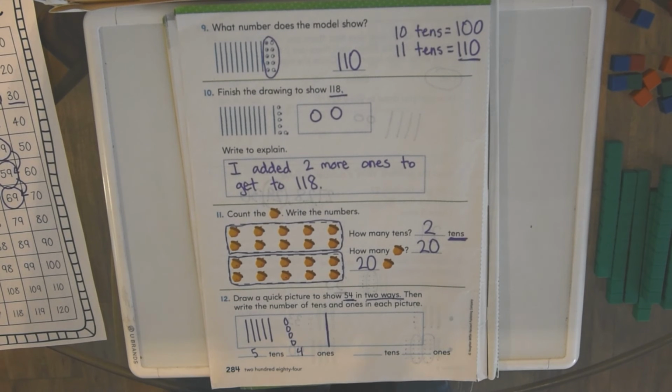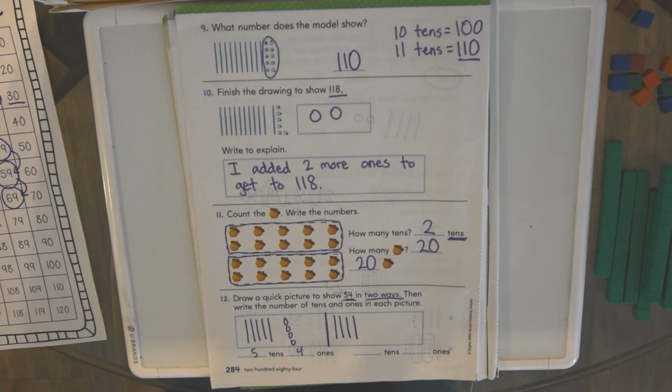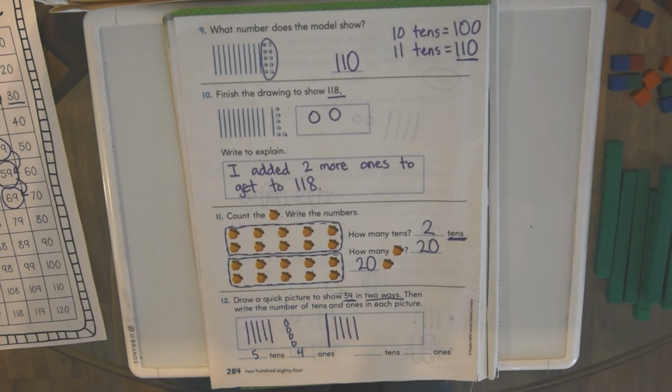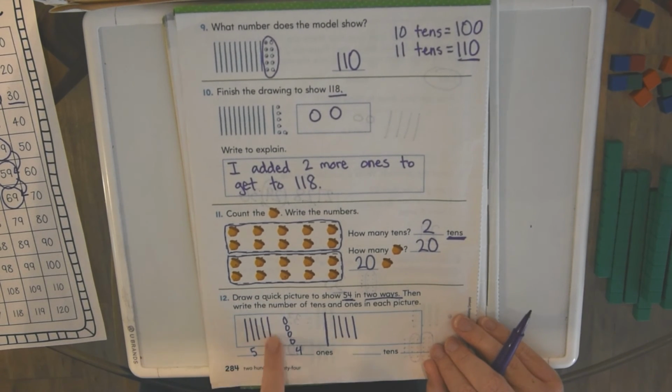Now we need to show 54 again on this side, okay, but we can't show it this same way. We have to do it a different way. So instead of starting with 5 10s, I'm going to only start with 4 10s. 1, 2, 3, 4. Okay? But because I only have 4 10s, I'm now going to have more 1s because I still need to get to 54. So what I'm going to do is I'm going to take, see how we had 5 10s on this side? I'm going to turn this 1 10 into 10 1s.